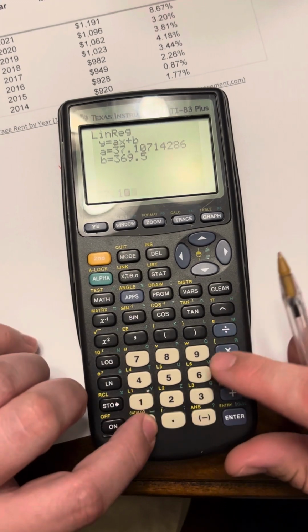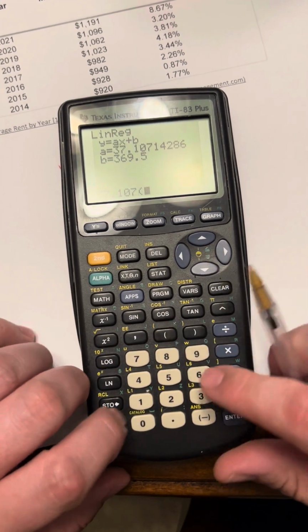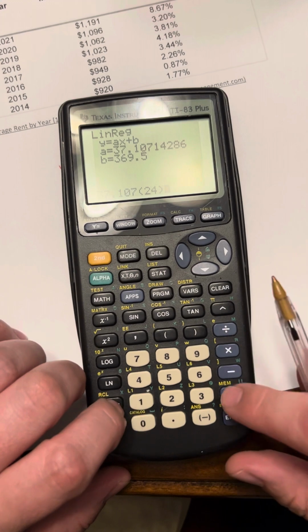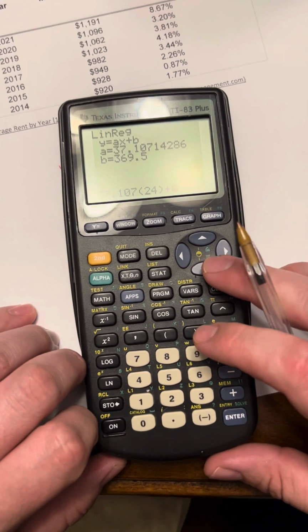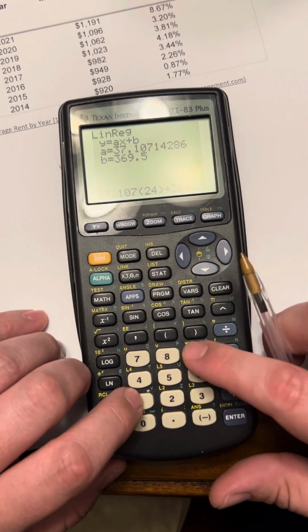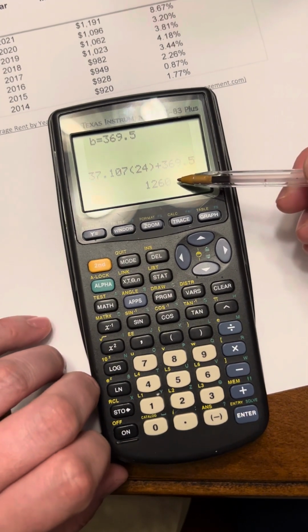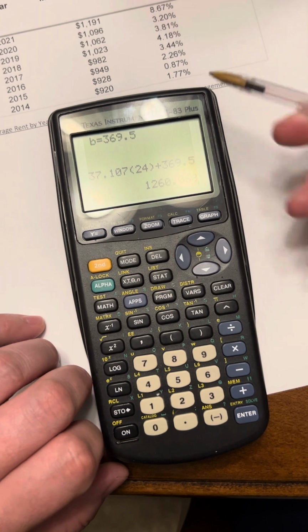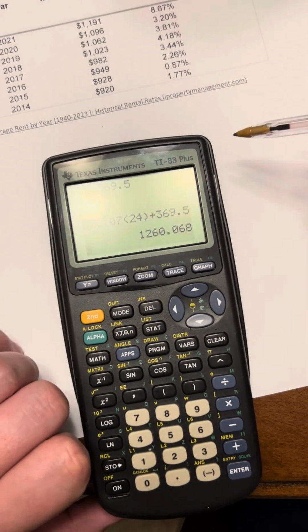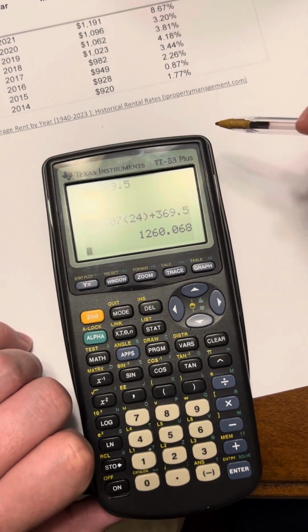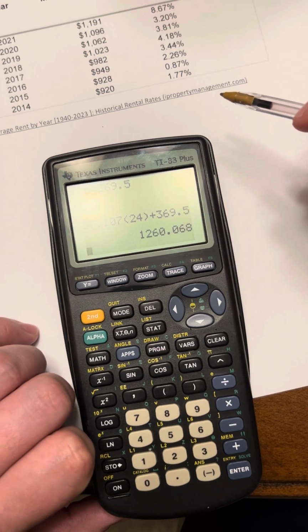37.107 times 24 plus 369.5, and we would get an average monthly rent price of $1,260.07. And that's how you do a line of best fit on your calculator.